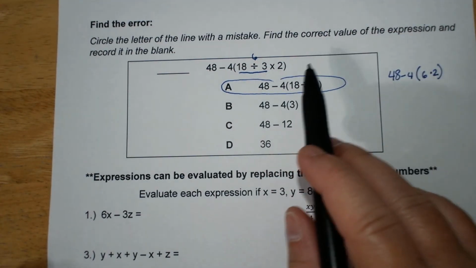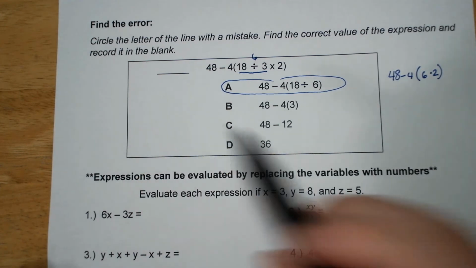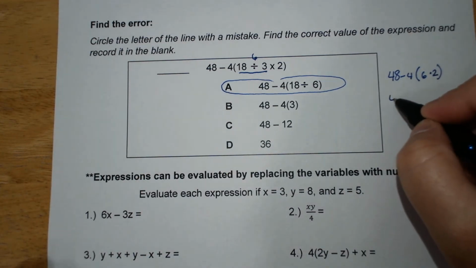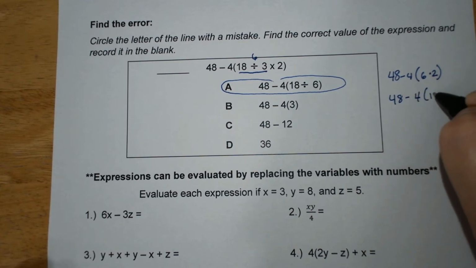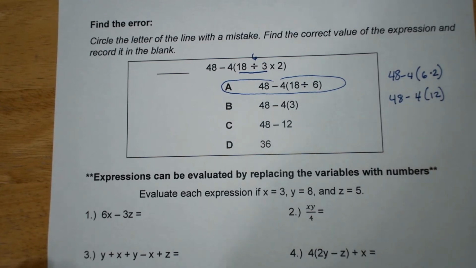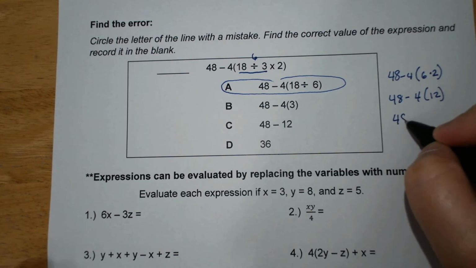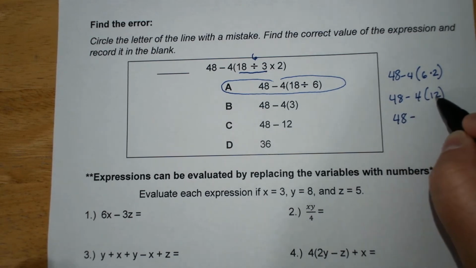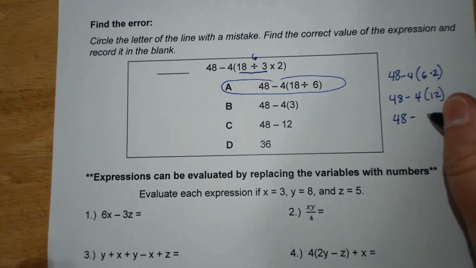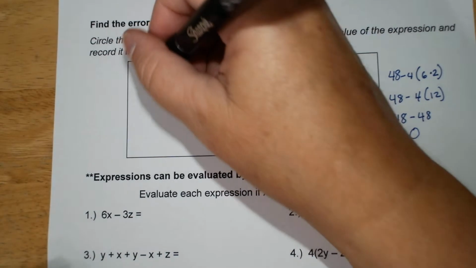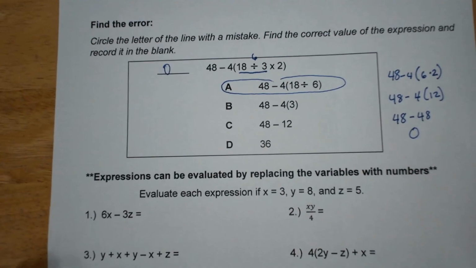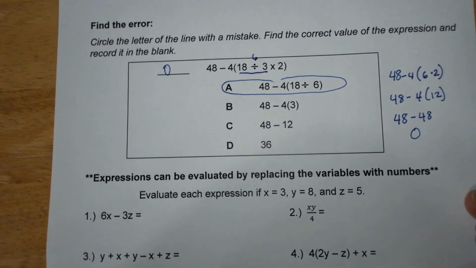It also says find the correct value in the expression, and so I'm going to keep going on this. 48 minus, I have to do my parentheses, times 12. 48 minus 4 times 12 is 48. All of that becomes 0. So my answer is 0. I should have gotten 0, not 36.